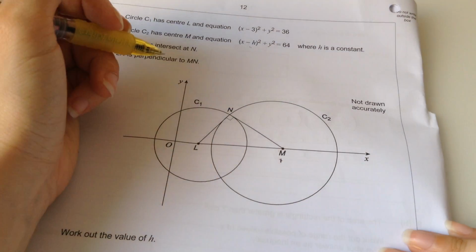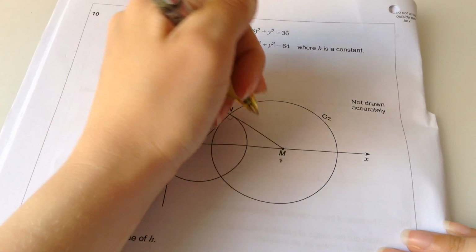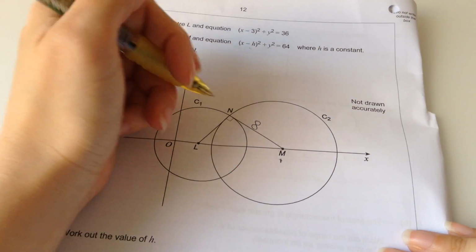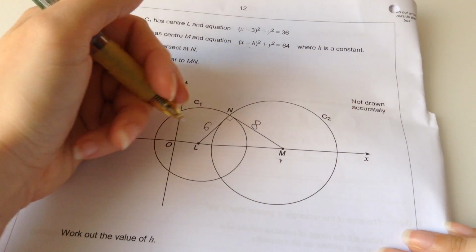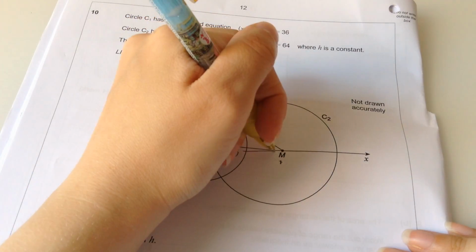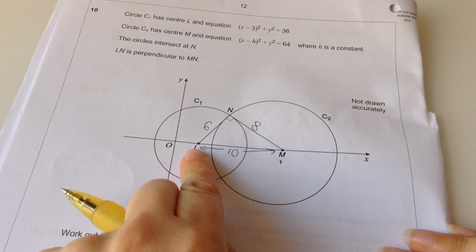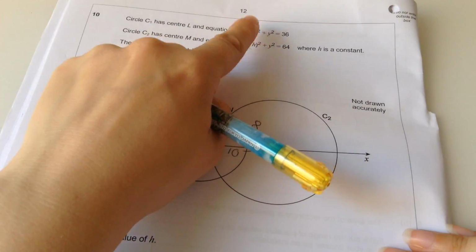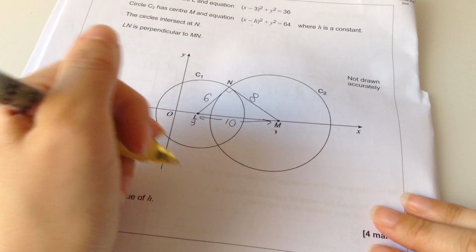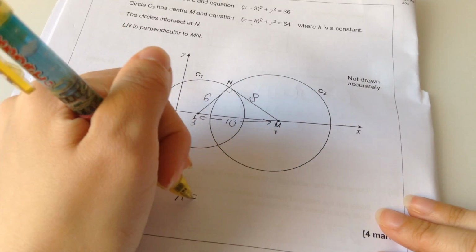Ooh, okay. The radius of this one is 8, so that's 8. The radius of this one is 6, so that's 6. Pythagoras says that that's going to be 10. So m is 10 away from L. Do we know what L is? We know that L is going to be 3 because of that. So h is going to be 13.